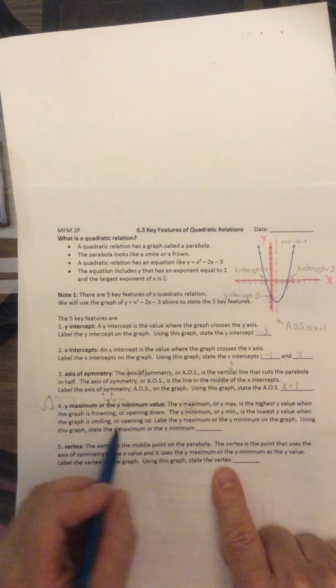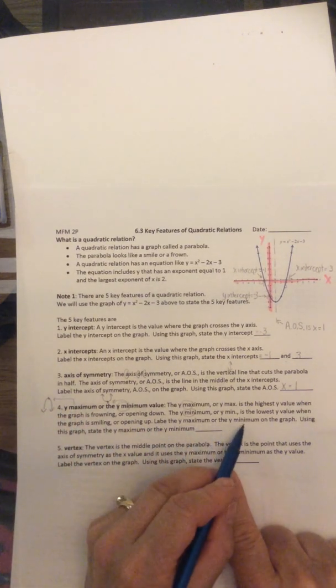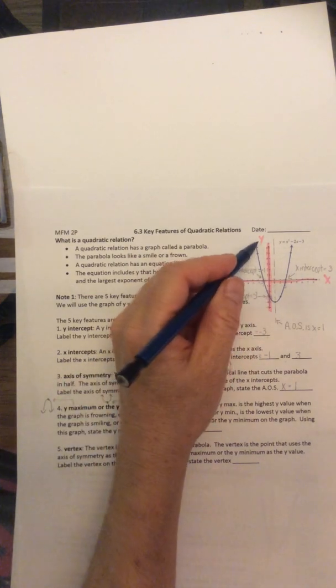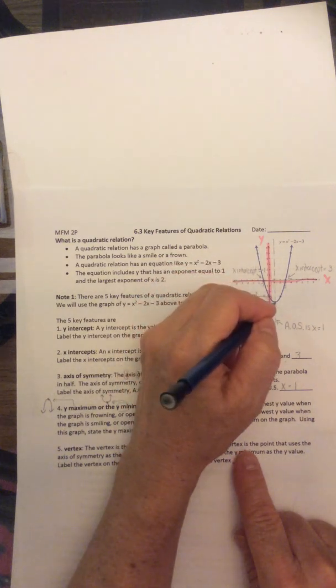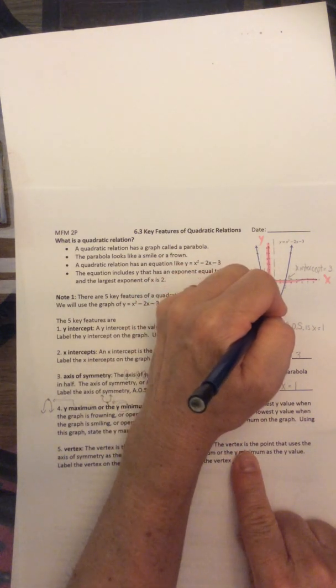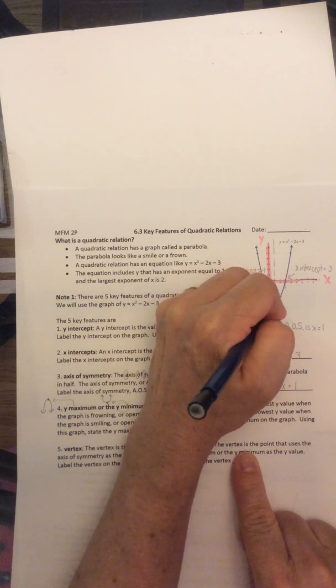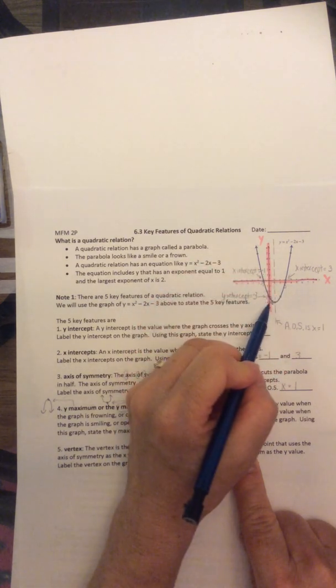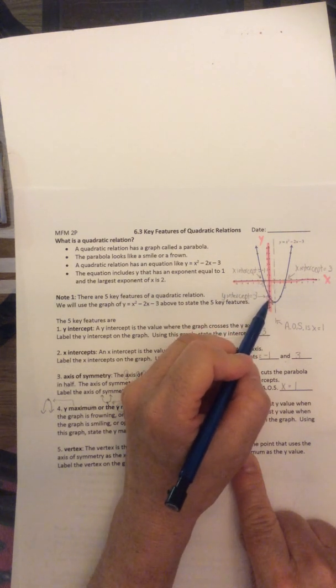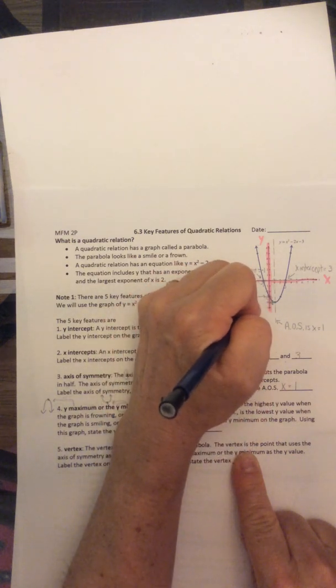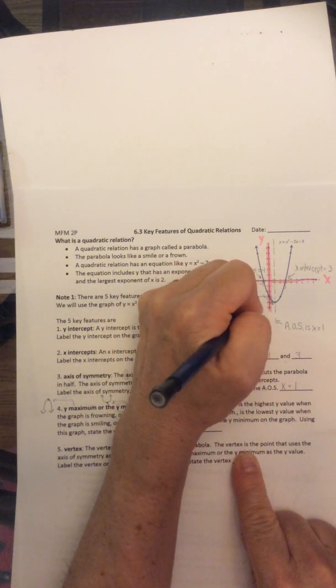Okay, so label the y maximum or the y minimum on the graph. Well, what do we have? We are looking at a graph that is smiling, right? There's the ends and they're going up like a smile. So it means that this is the lowest value. We have to find its value by looking at the y-axis. Okay, so what number is that? Well, we can count 1, 2, 3, 4. That's negative 4. So the y min is equal to negative 4.